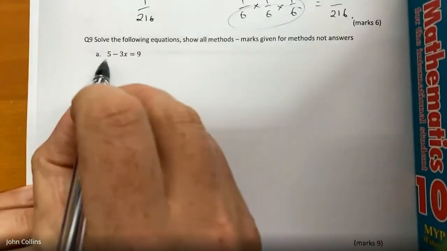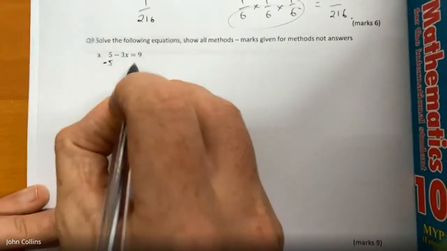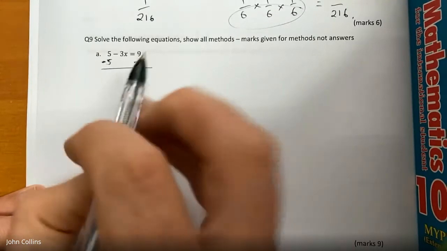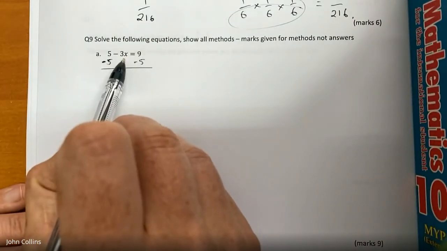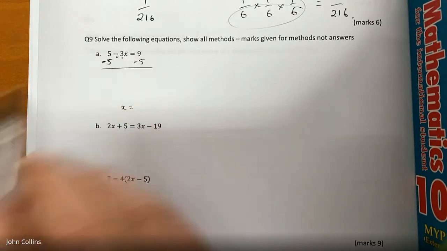All right, so this is a +5. If I want to get rid of this +5, I need to subtract 5. Why did I choose 5? Well, it's on the same side as the x. I want x on its own at the end of this answer. I don't want this -3, and I don't want that +5.